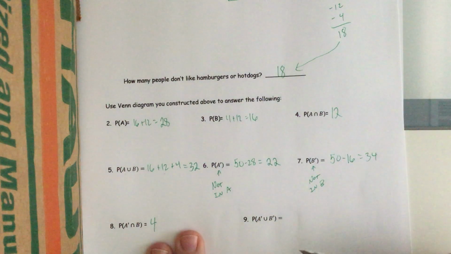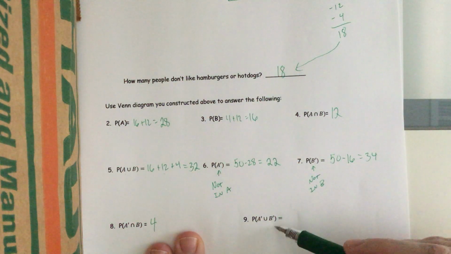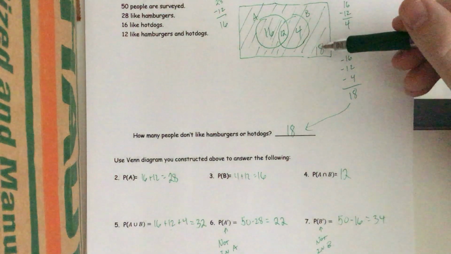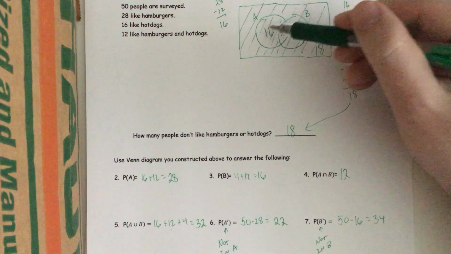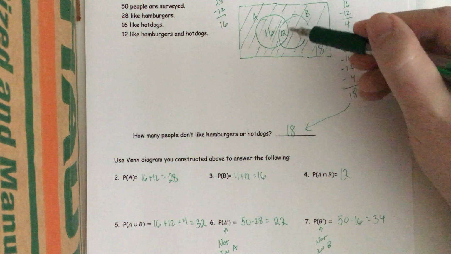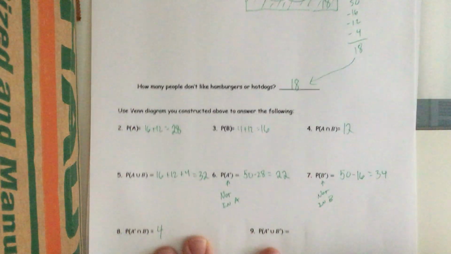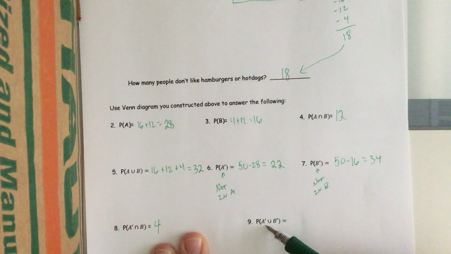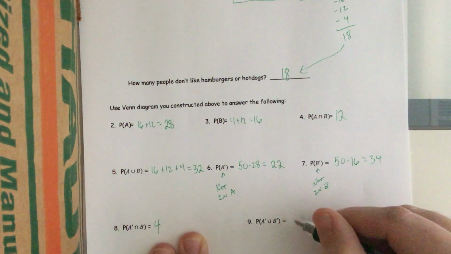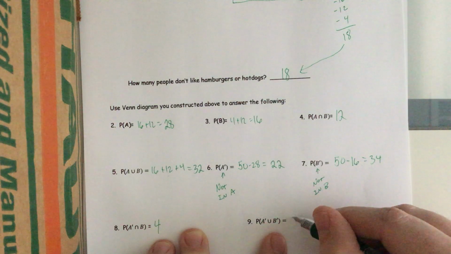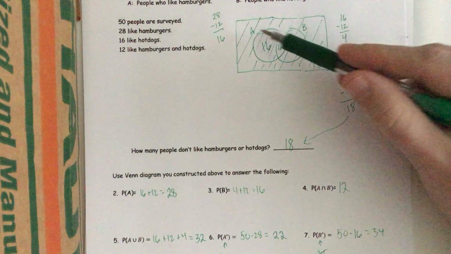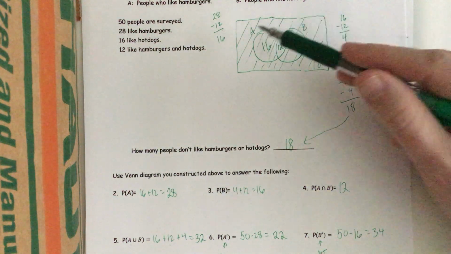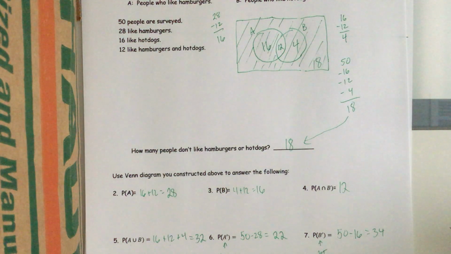All right, so we're doing a union, all the people not in A and all the people not in B. That's going to be the 18 people who don't like either, the 4 people who only like hot dogs, and the 16 people who only like hamburgers. And these 12 people in the middle, these are the only people not in this union. These are the only people not in A prime and not in B prime, not in the complement of either. So this is going to be 50 minus 12. So there are 38 people who are not in A or not in B. All right, I hope that clears it up.